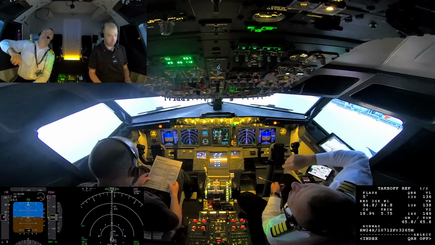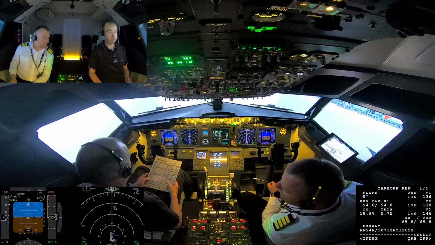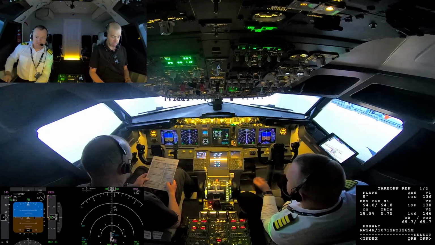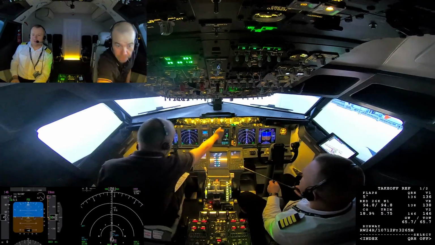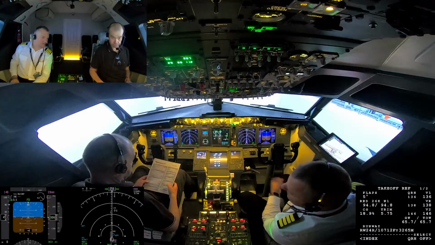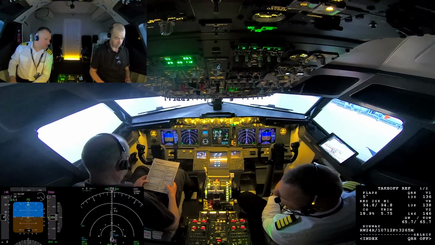So we'll pop that on. Retest, the system's looking good. Auto brake. So we're going to set auto brake to RTO. Just turn it to the left. That stands for rejected takeoff. If we abort takeoff, the aircraft will brake for us.